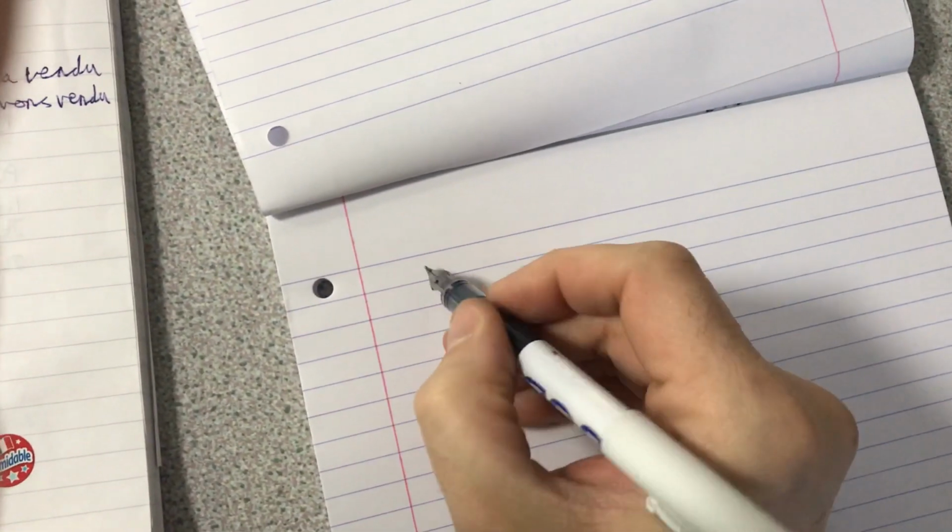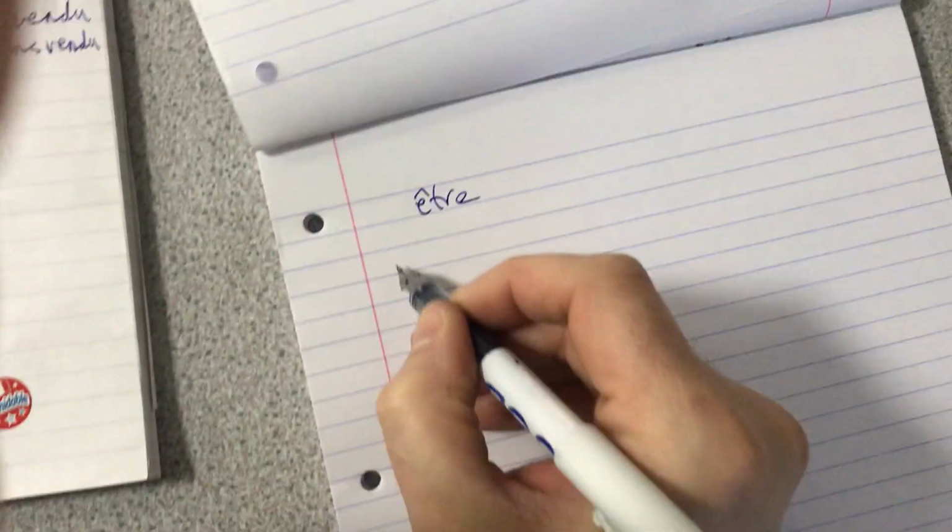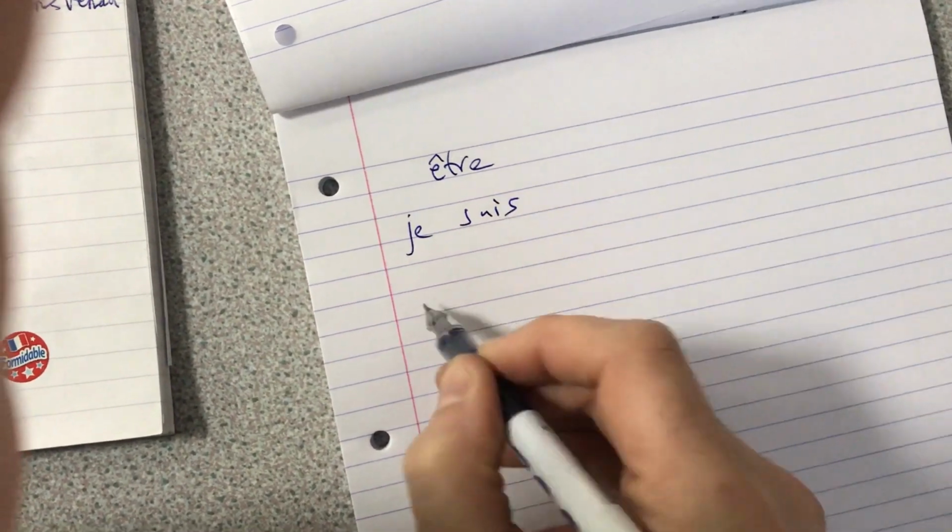Now, there are about 16 or 17 infinitives in French that if you need to conjugate them in the past tense, you don't conjugate them with avoir, you conjugate them with être, which is je suis in the present tense, by the way.